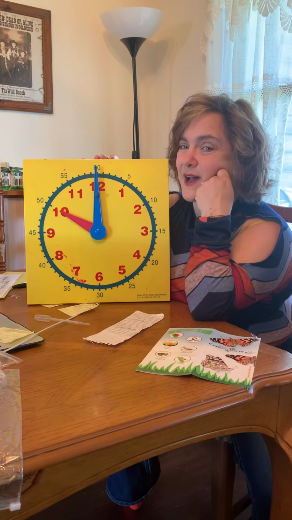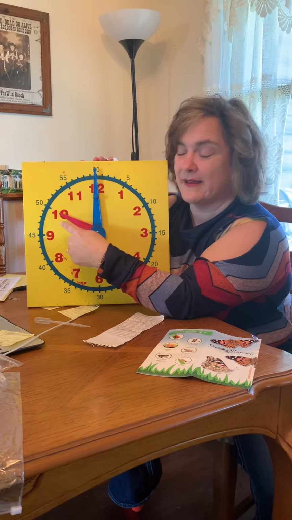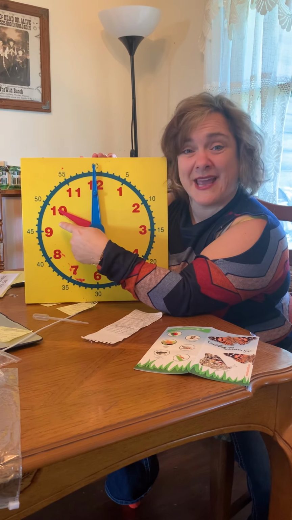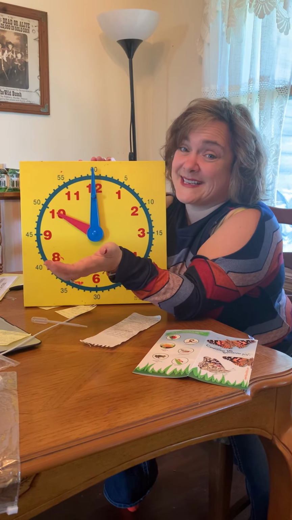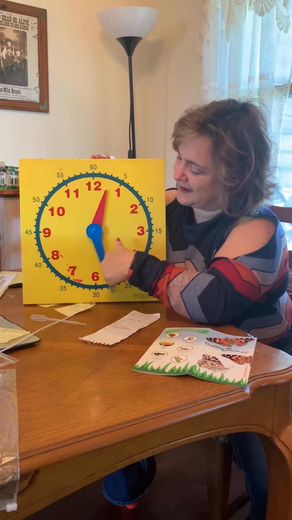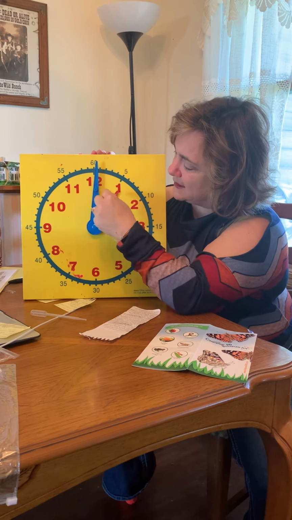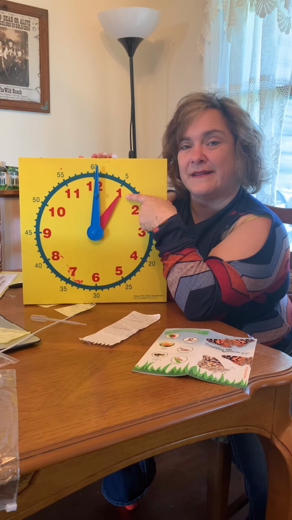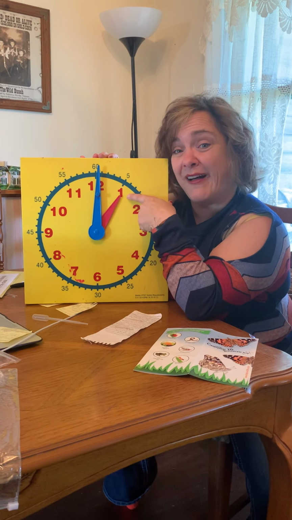and now what time is it? What is the little hand pointing at? The number 10. So it's 10 o'clock. Now what is the little hand pointing at? The 1. So it's 1 o'clock.